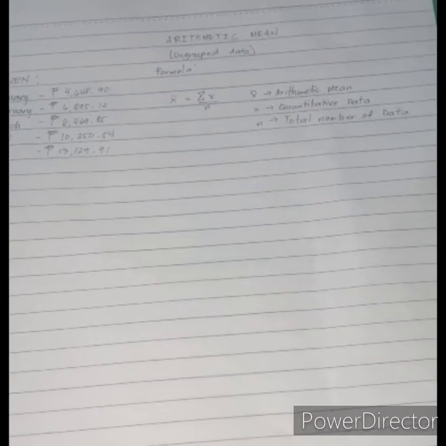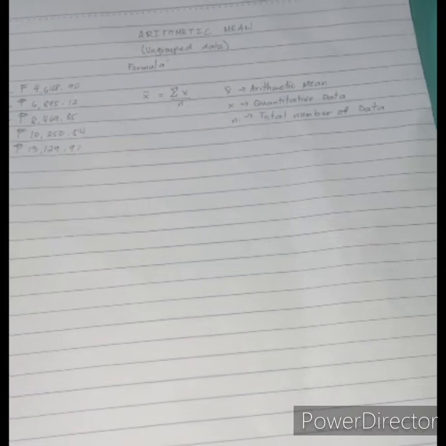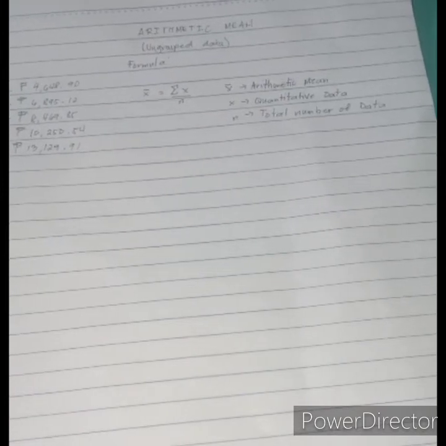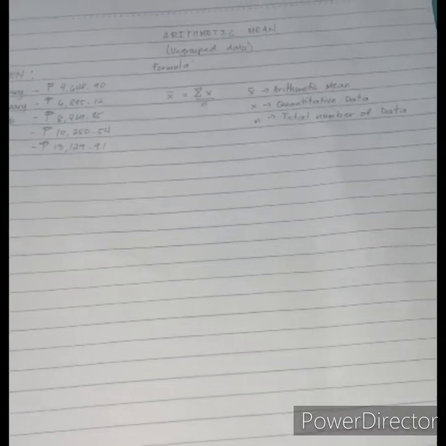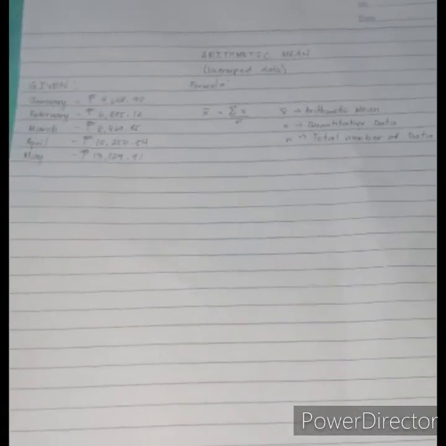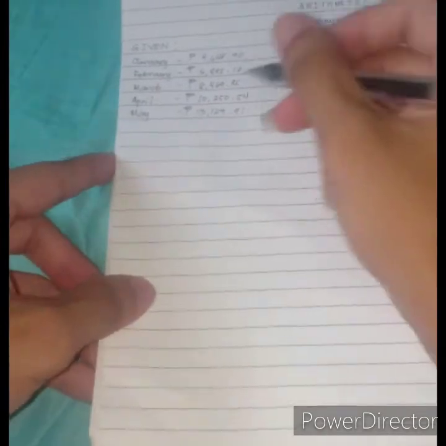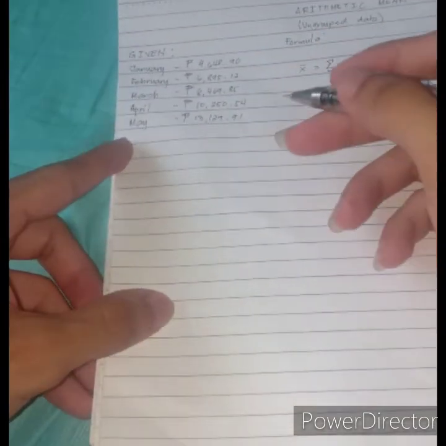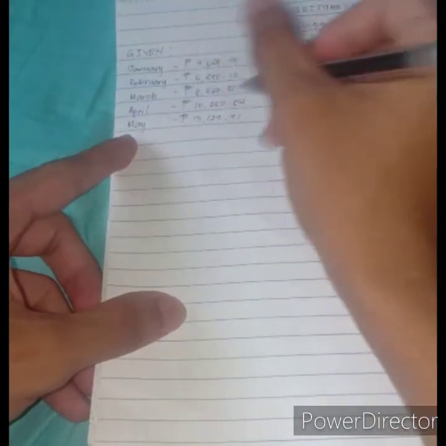And for the formula, arithmetic mean is equal to summation of x over n, where x bar is the arithmetic mean, x is the quantitative data, and n is the total number of data. Now I will solve the arithmetic mean for the ungrouped data. First step, add all the given values.